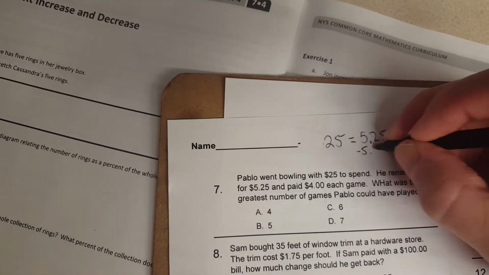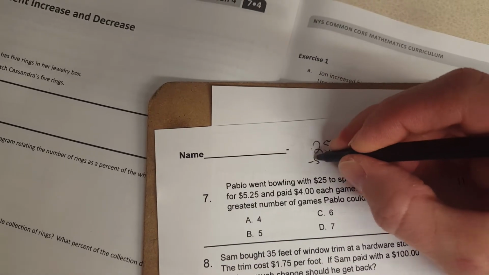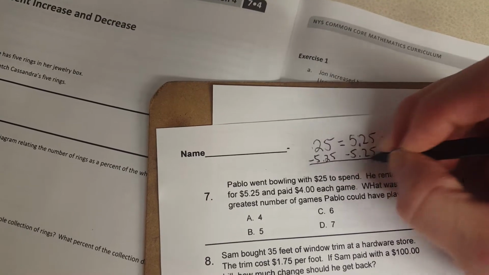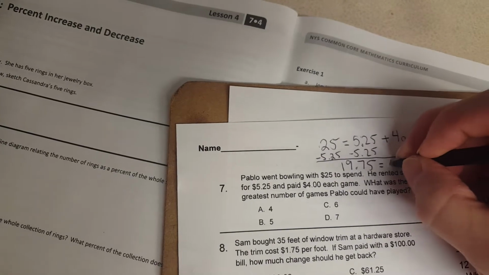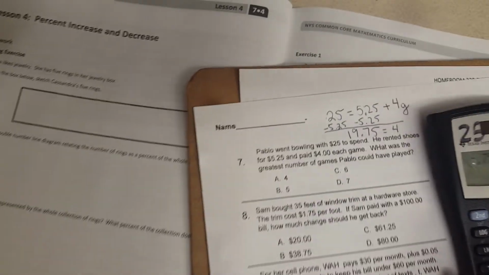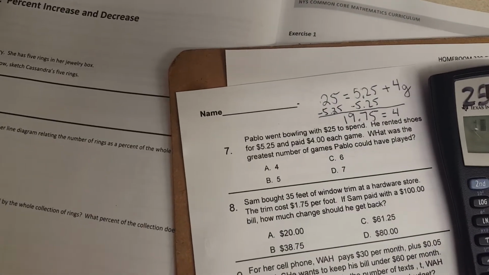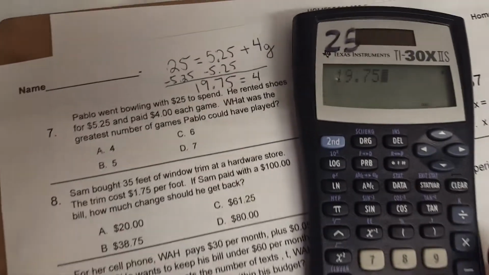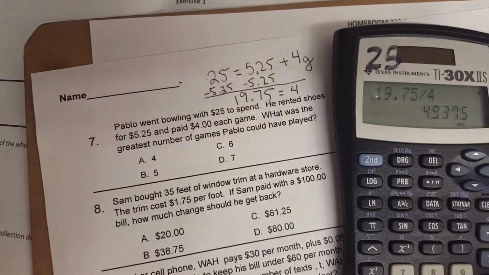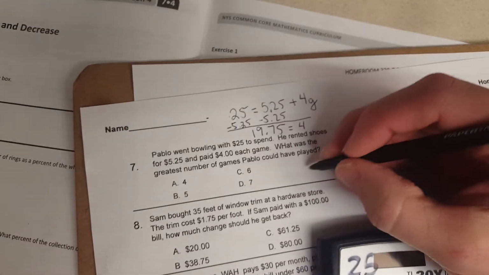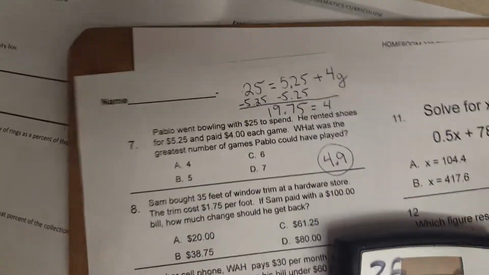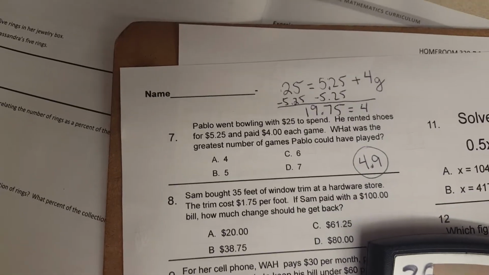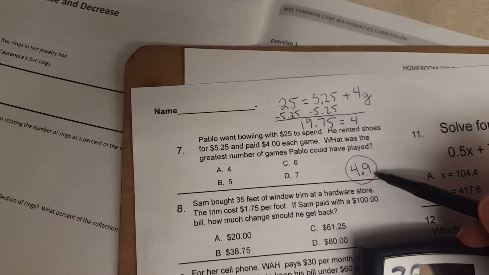Subtract 5.25, and you get 19.75 equals 4 per game. So if you do 19.75 divided by 4, you'd get 4.9. So can he pay for 5 games or 4 games? He does not have enough to go up to 5, so you need to go down to 4.